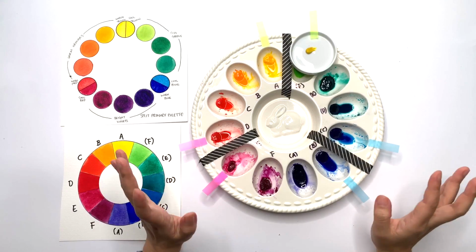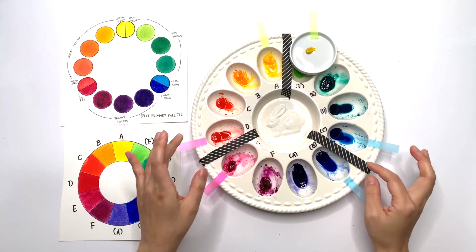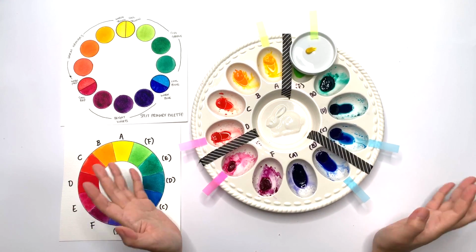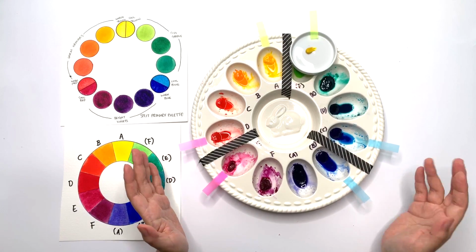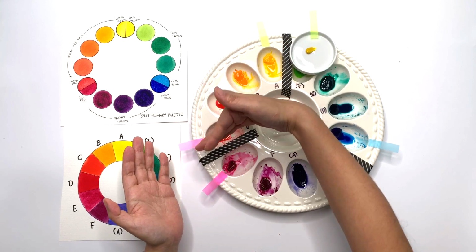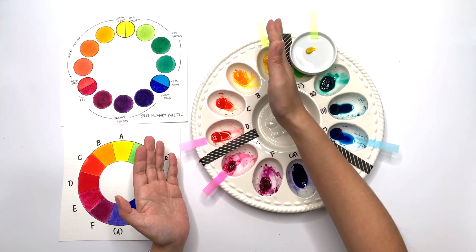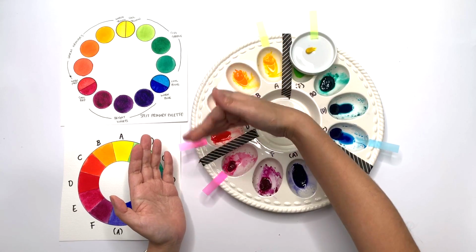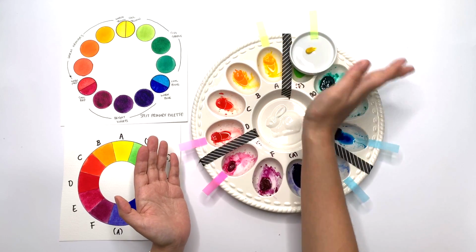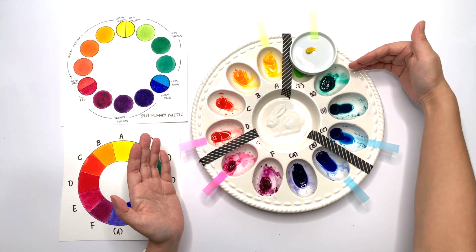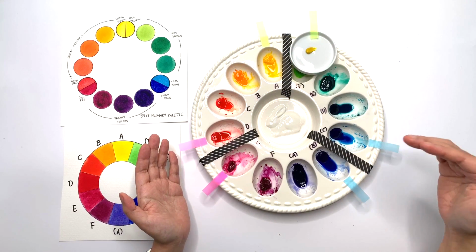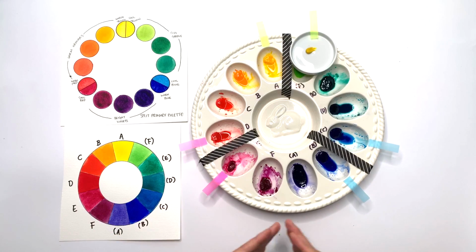Now, why am I suddenly starting to put all these tabs and tapes down on the palette? Good question. The reason why we do that is because this section is all kind of warm colors. We have the warm yellow, warm red, and the colors in between. This section is all cool. We have the cool yellow, and then going through all the greens that are cool down to the cool blue, and then we have all the violets here, which is a mixed temperature.